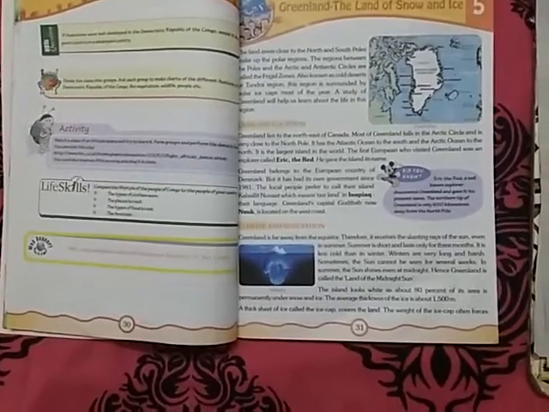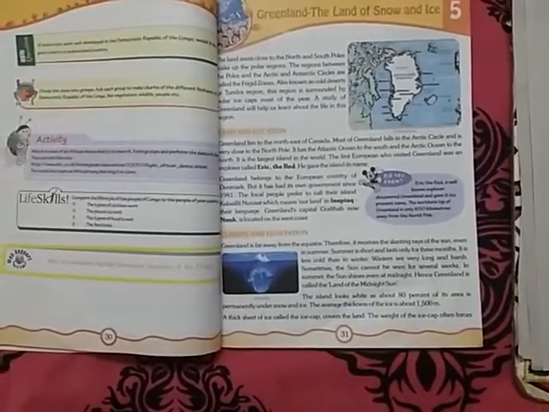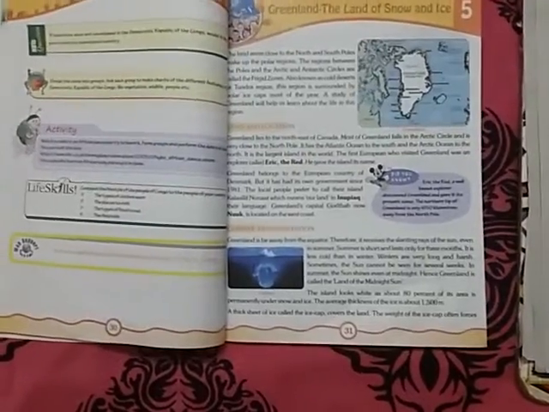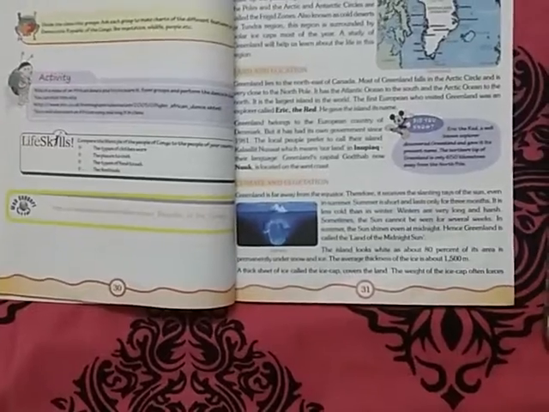Okay, land and location. Greenland lies to the northeast of Canada. Most of Greenland falls in the Arctic Circle and is very close to the North Pole. I showed you, no, in that map. It has the Atlantic Ocean to the south and Arctic Ocean to the north.